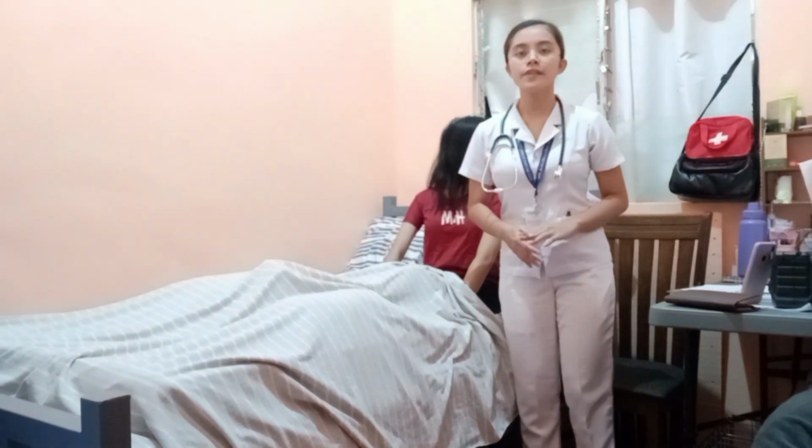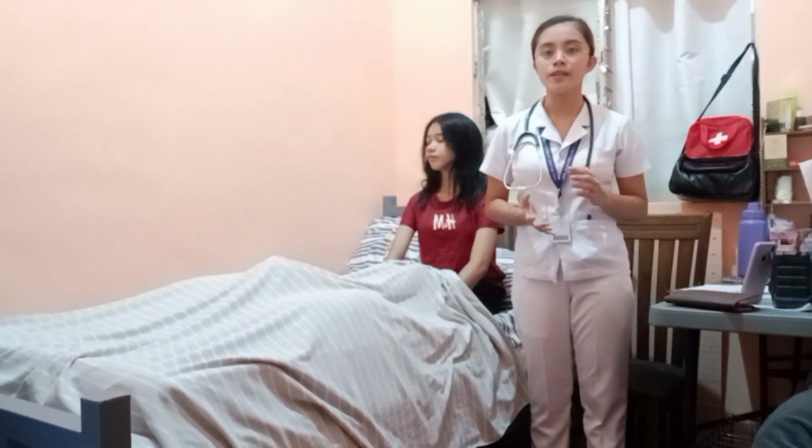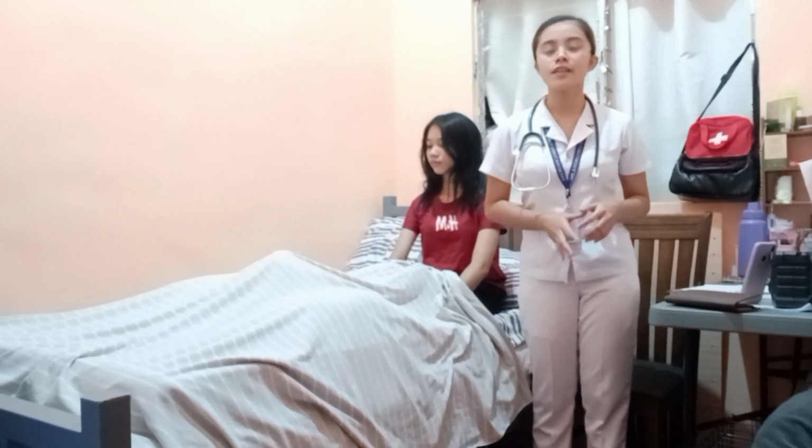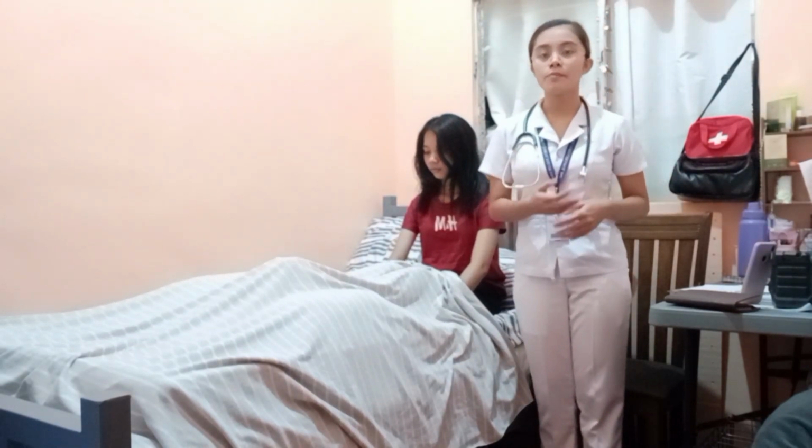Okay, so to do this, I have to place my left hand against the lower right anterior rib cage and use the ulnar side of my right fist and strike the left hand and note for any tenderness upon percussion.